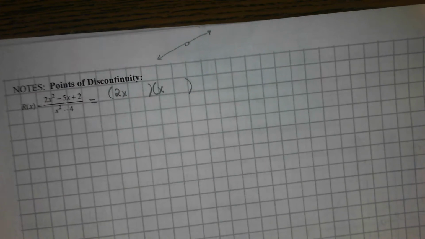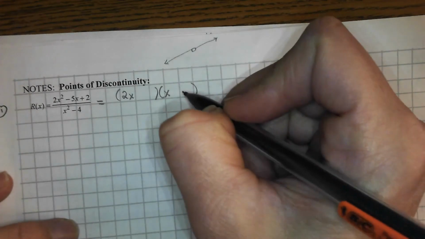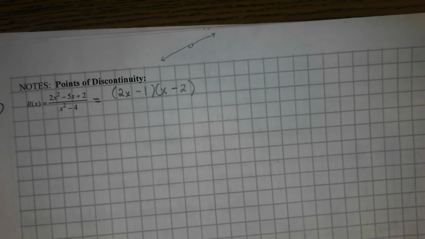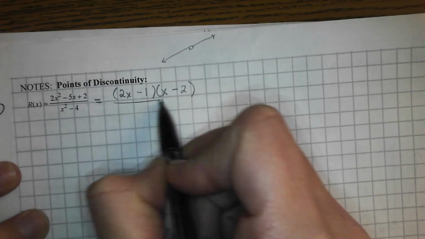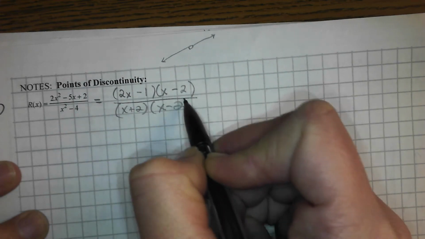What do we have on the top? 2x and x. Negative 2 here and a negative 1 there. Does that work? 2x squared minus 4x minus 1x makes minus 5x plus 2. Are we good with that? Over x plus 2, x minus 2, because they have the difference of perfect squares.